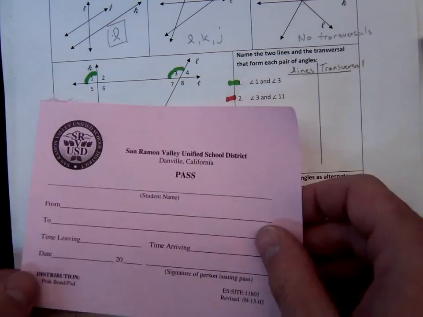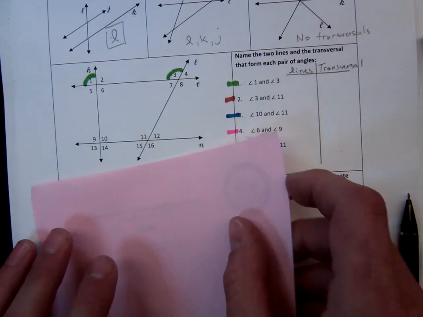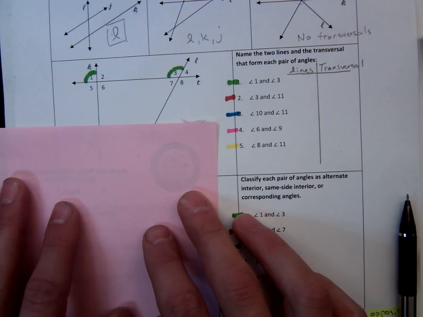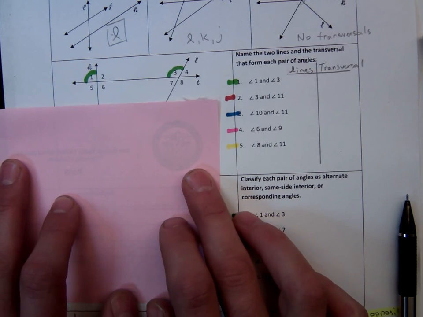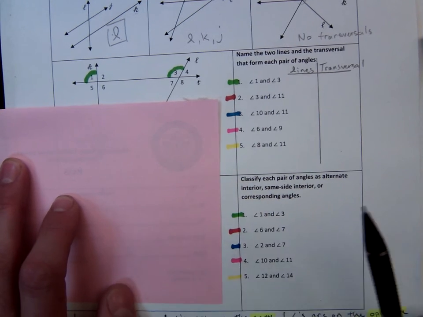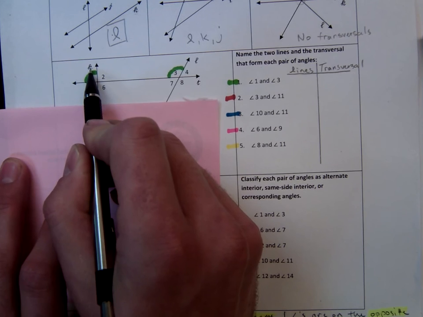I'm using a San Ramon Valley Unified School District Hall Pass, but you certainly don't need to use one of those. And I'm going to cover up the part of the problem that makes less sense to me. Now it should become much more clear that we have this line T, which intersects both lines K and L.